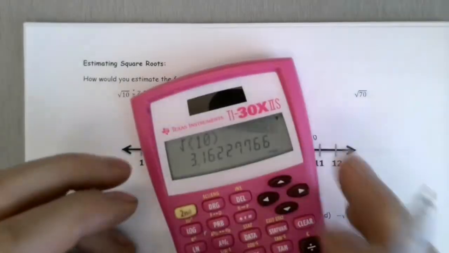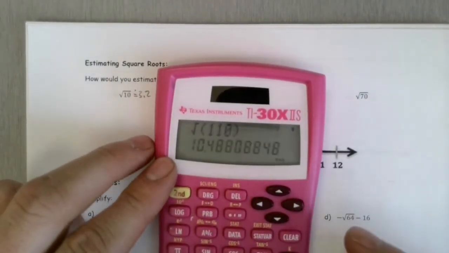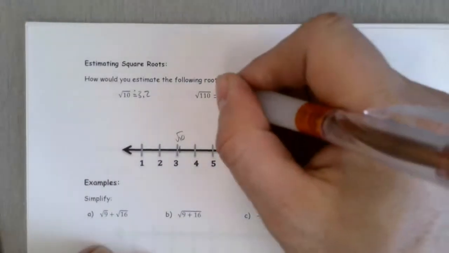Now, let's take a quick look. How did I do? And there it is, 10.48. That is going to round to 10.5.